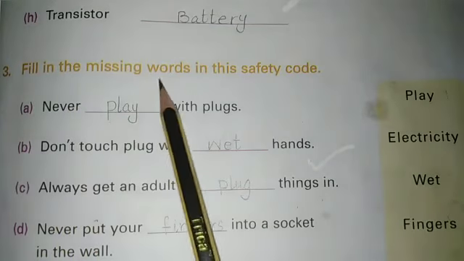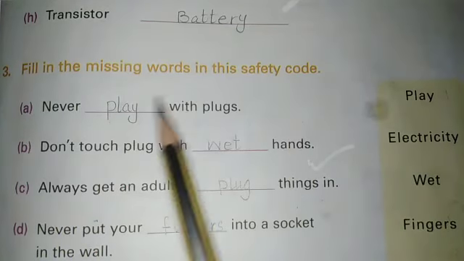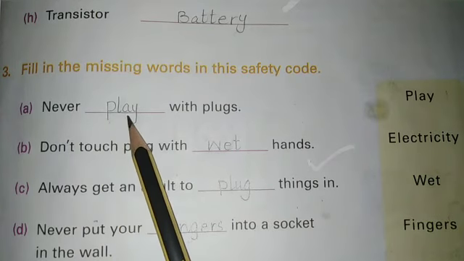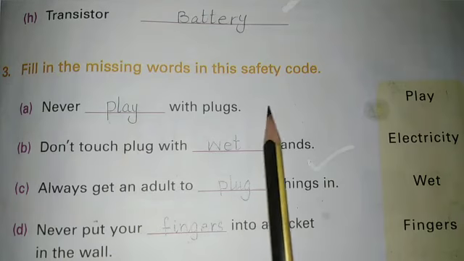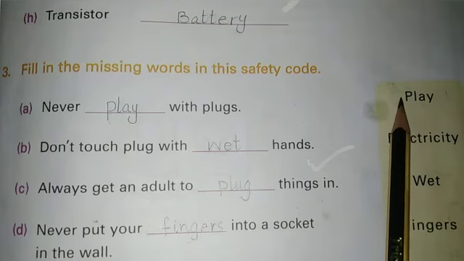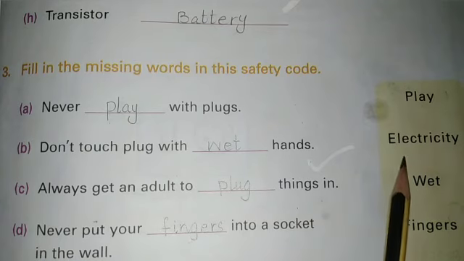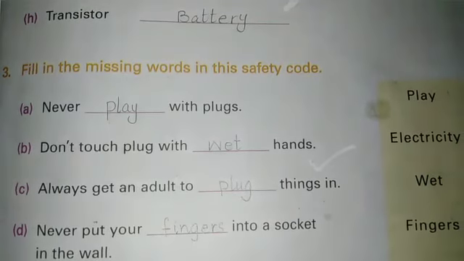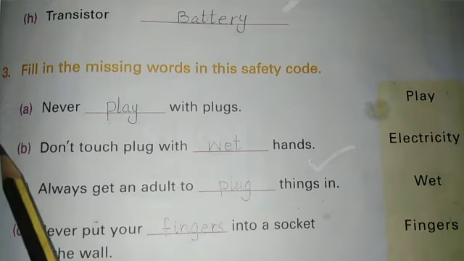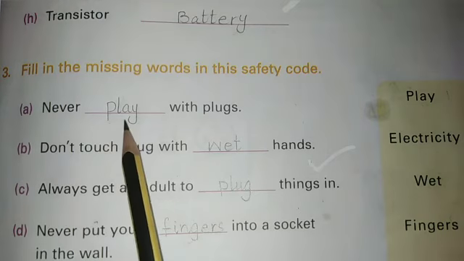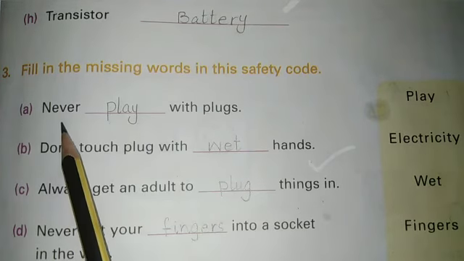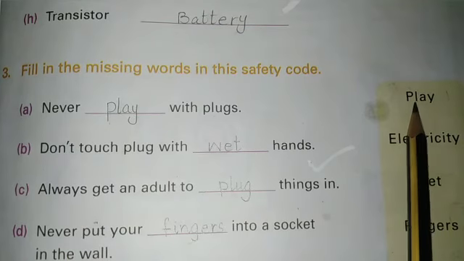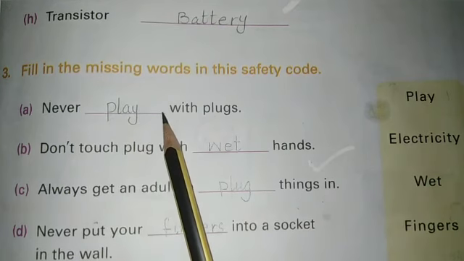Fill in the missing words in these safety codes. Students, as I have shared the images of these safety rules, we will write the words in these blanks. First of all, here is a list of words: play, electricity, wet, fingers and plug. Okay students? So firstly, never play with plugs. We will select the word from this list. The first word is play. So we will write here play.